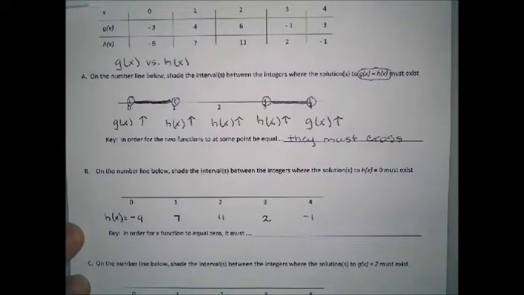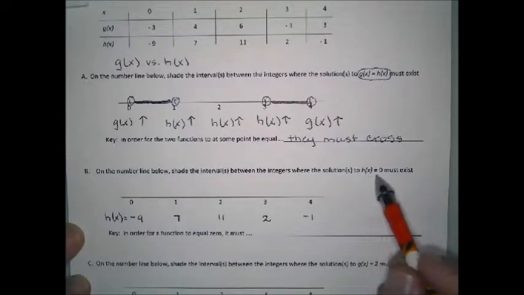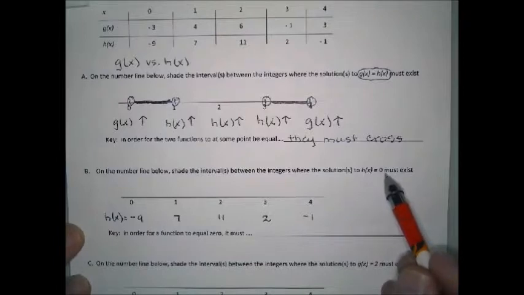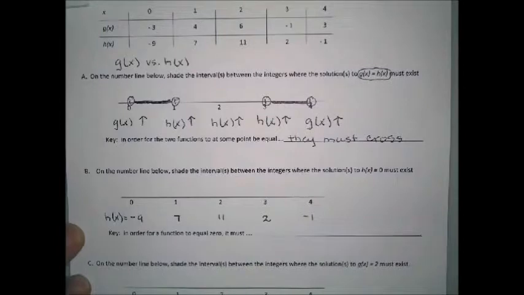So what are the intervals where my solution to h of x equals 0 must exist? Well, again, we don't see the graph, but we kind of have to fill in the blanks. If it was negative 9 at 0 and positive 7 at 1, then 0 is contained in those two values.